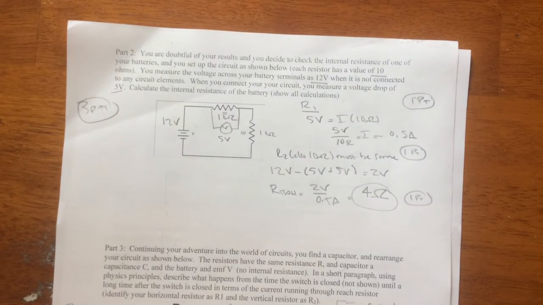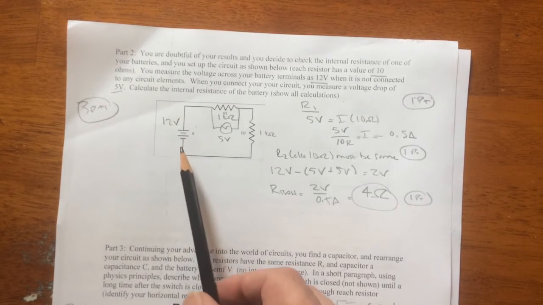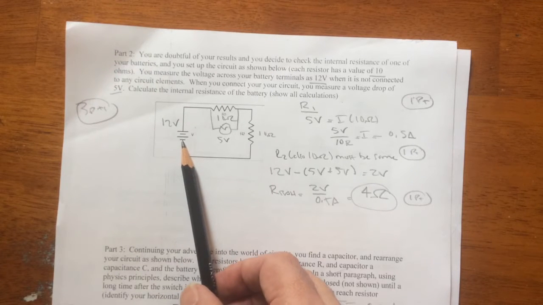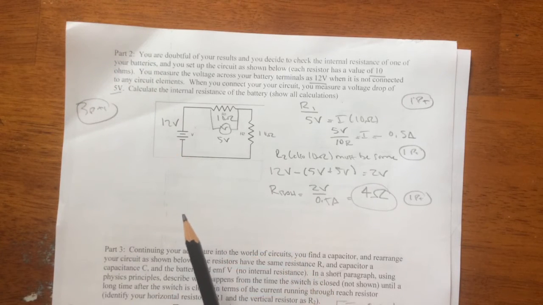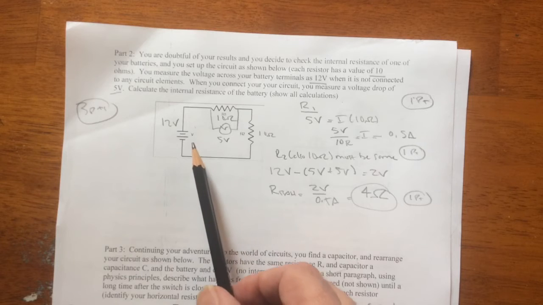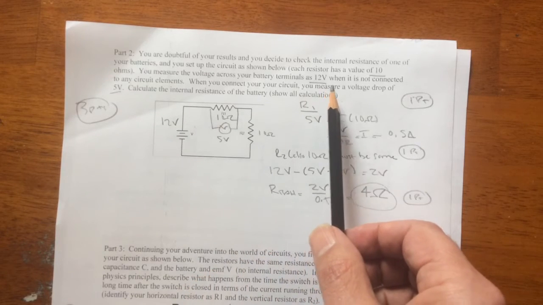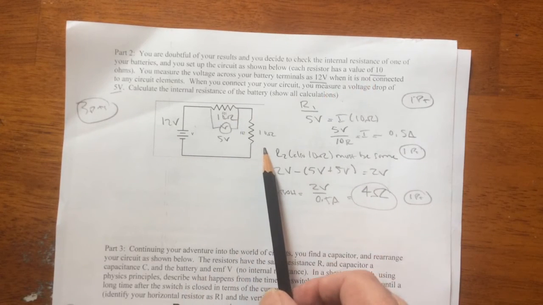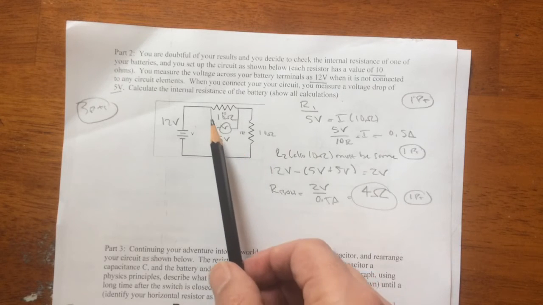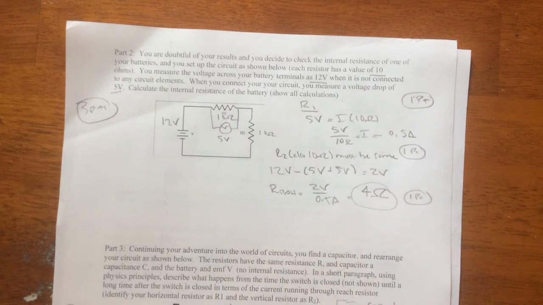Now, a little internal resistance of a battery. I think this is fair game. You're given a value this time. The first part of the problem, you didn't have a value. You're told two resistors are both 10 ohms, and you measure a voltage drop across resistor 1 of 5 volts.